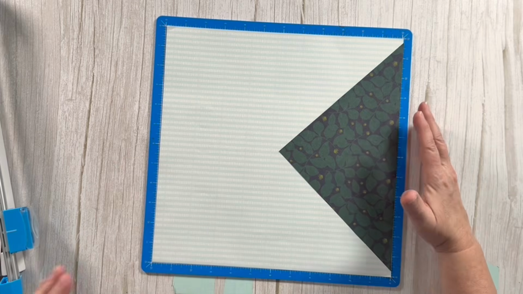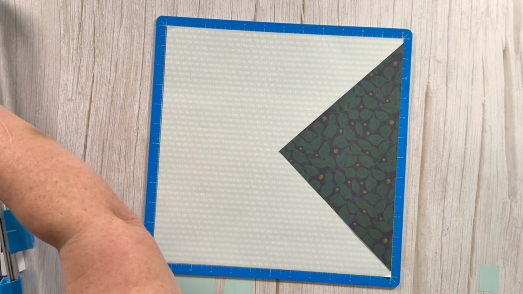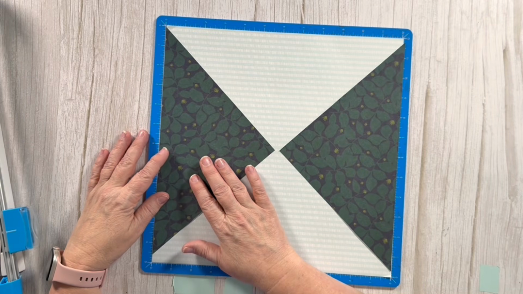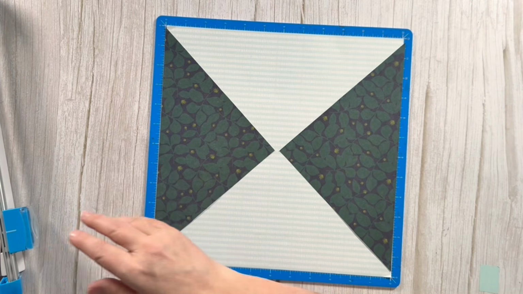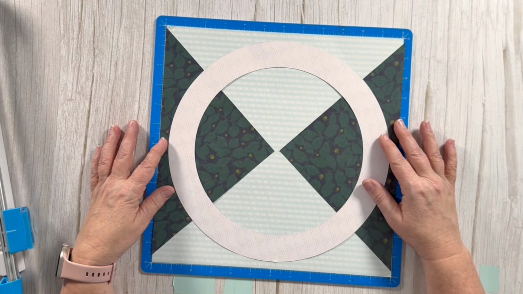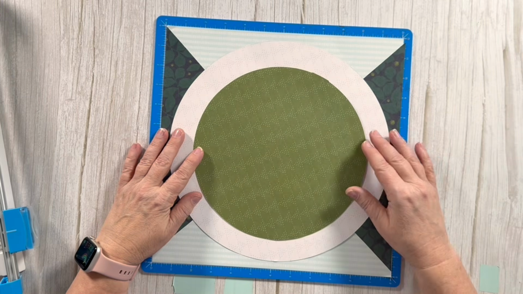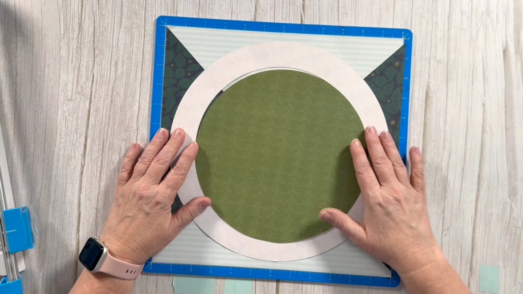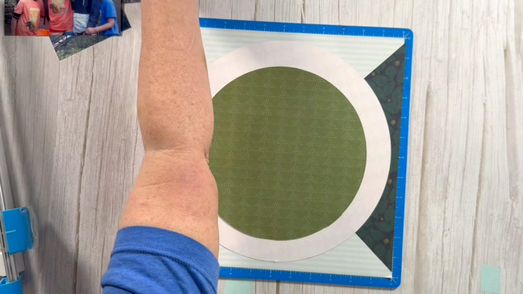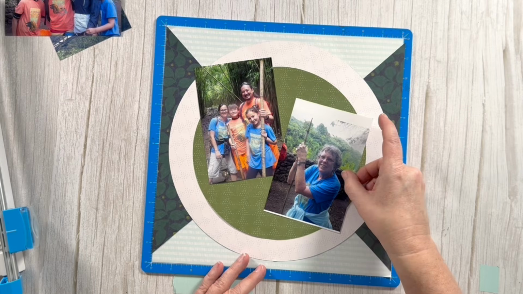I've got this triangle on the left side. I've got this triangle that's going to go on the right side. I've got my circle that's going to go in the center. This one. So this will go here. And then I know that I wanted to use these two pictures.